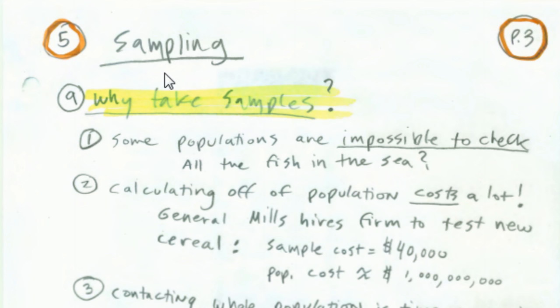Page 3 in our PDF, sampling. Hey, why do we take samples in the first place? Well, a few reasons. Some populations are just impossible to check. We can't count all the fish in the sea. And yet, it's very important sometimes for people to do samples to figure out how many fish there are, how many dolphins, how many orcas.